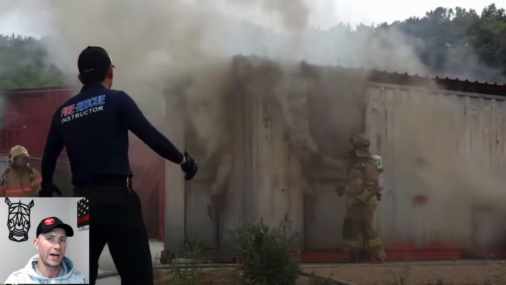The smoke will look for any opening to get out of, which is why you see it coming out all around the doors. Now, what they're going to be doing is opening the top half of these doors to simulate somebody opening a window or opening a door in a house. What you're going to see is a lot of that smoke come pouring out of the top of the opening.